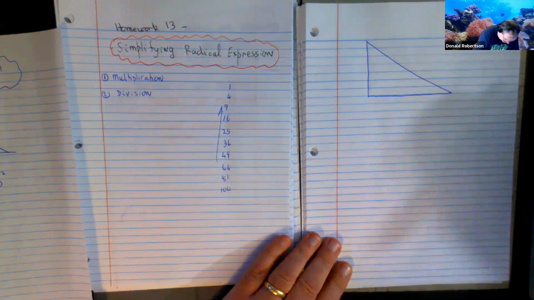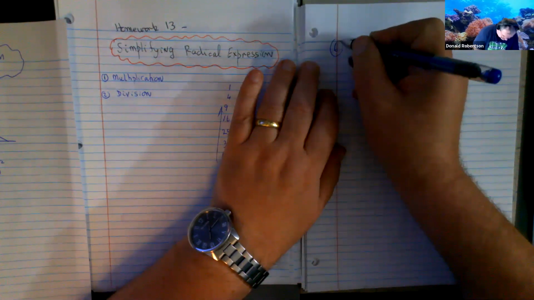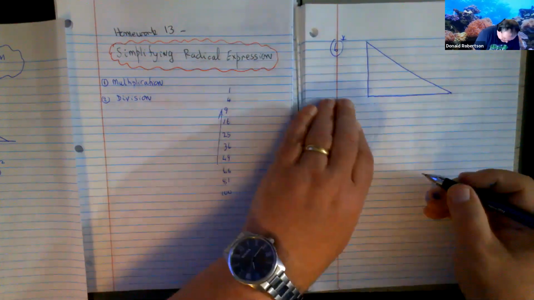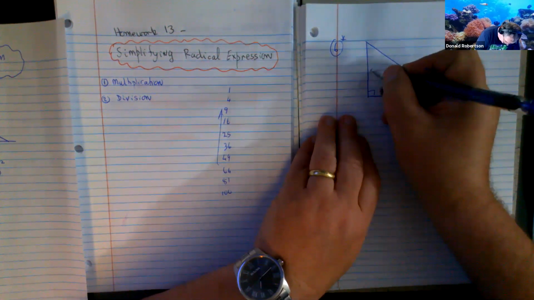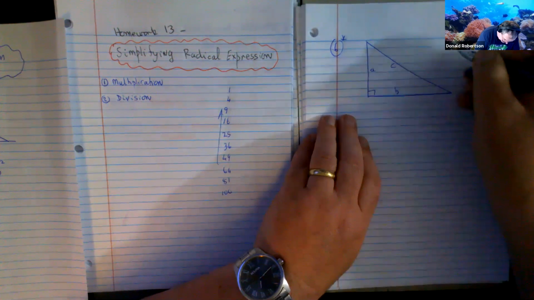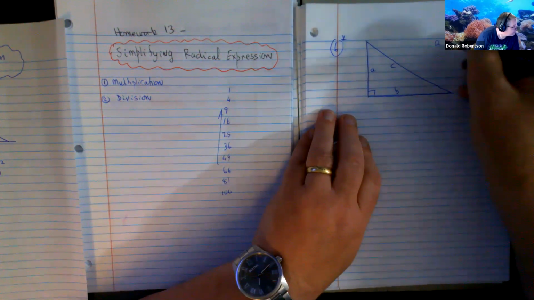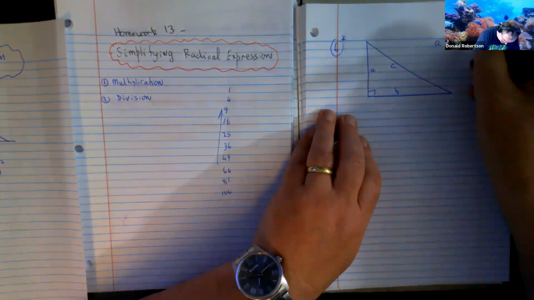This is question 6. It's my question 6. And the triangle is still going to be called A, B, and C. And in this triangle, they tell you A is 3/10.